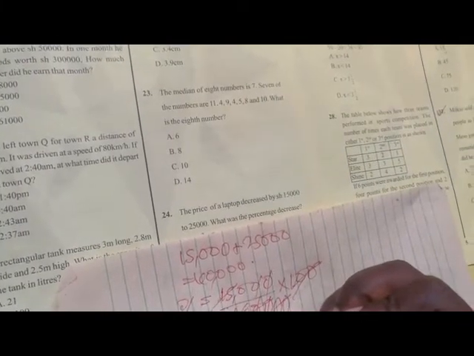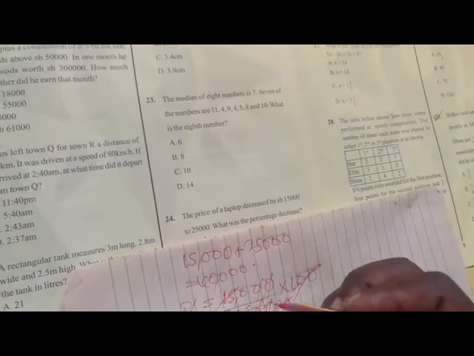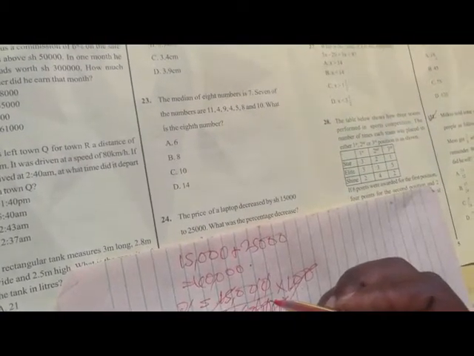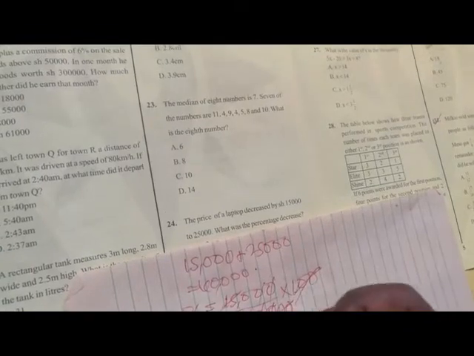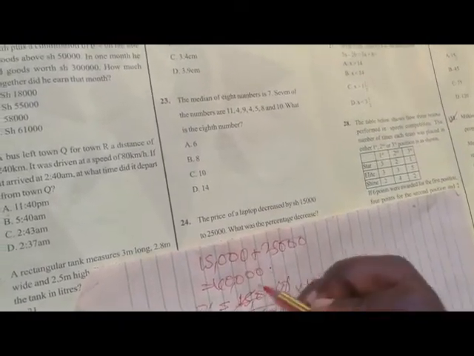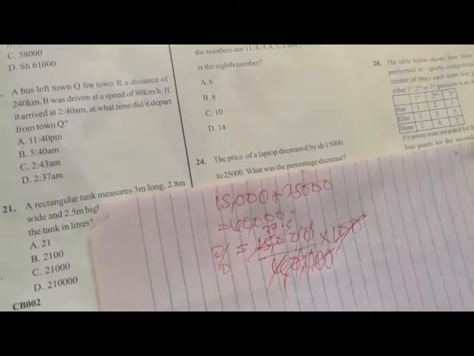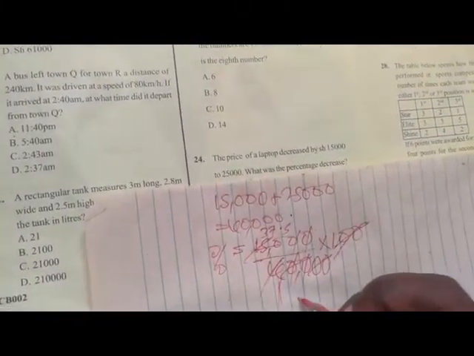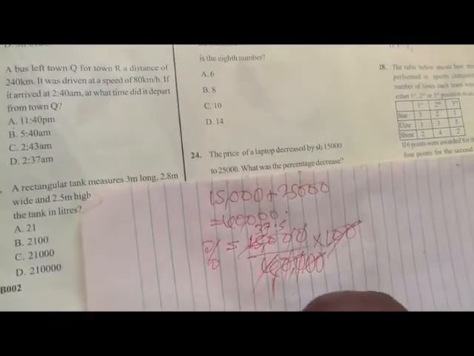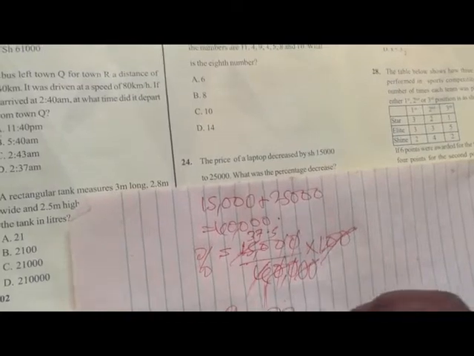Then we are dividing 150 by 4, which gives 37.5. Therefore, the percentage decrease will be 37.5%.